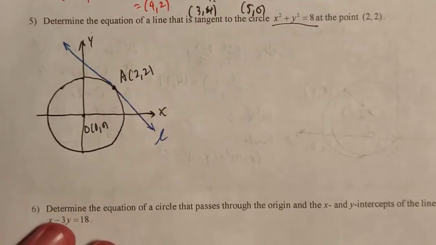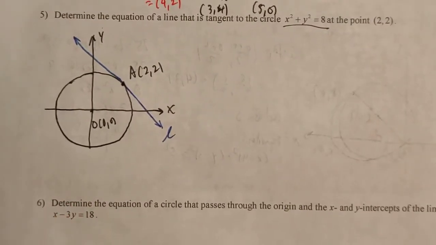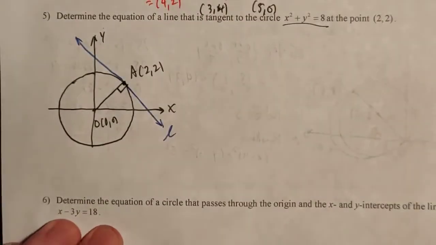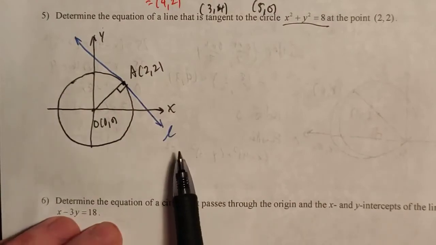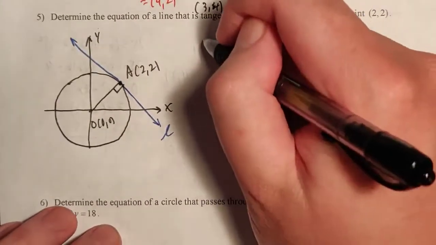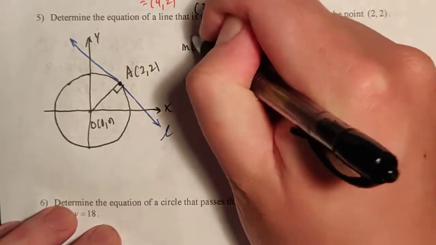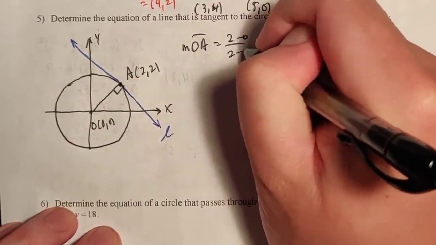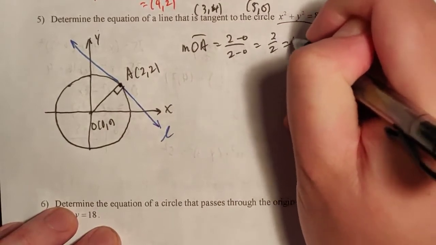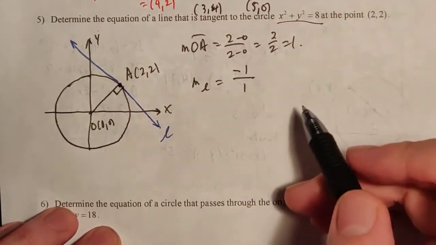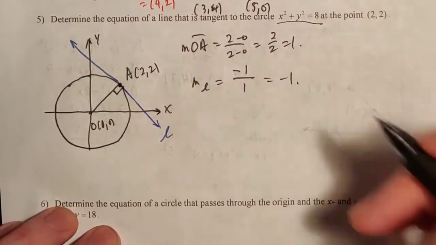Now, the nice part about this, you remember one of the properties is that a tangent line is always perpendicular to the radius at the point of tangency. So I can go ahead and sketch this here, so now I know what OA is. So about the blue line L, we know a point on it, we just need to find a slope. And we know the slope is going to be the negative reciprocal of the slope of OA. So the slope of OA is just (2 minus 0) over (2 minus 0), which is 2 over 2, or 1. So therefore, the slope of line L is just negative 1 divided by the slope of OA, which is 1, and we get negative 1 here.